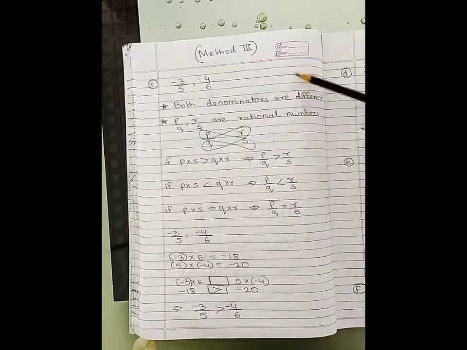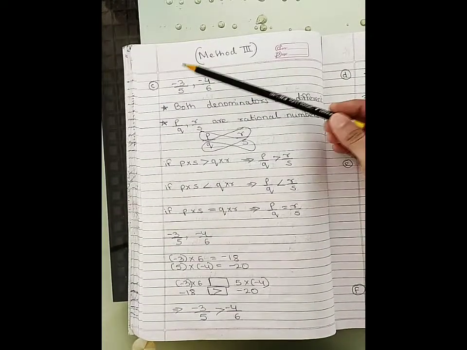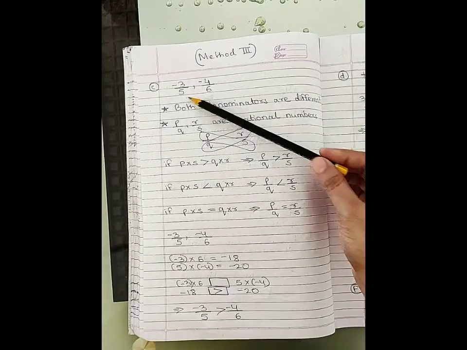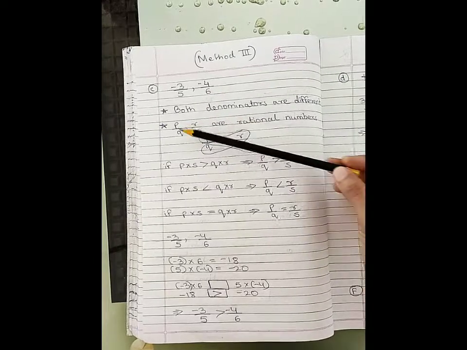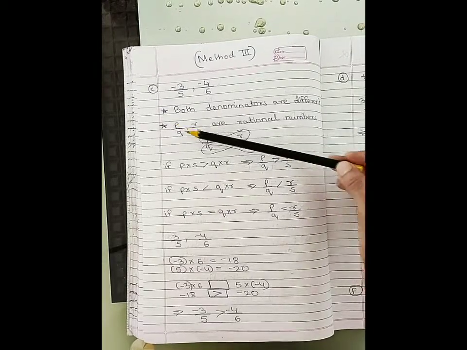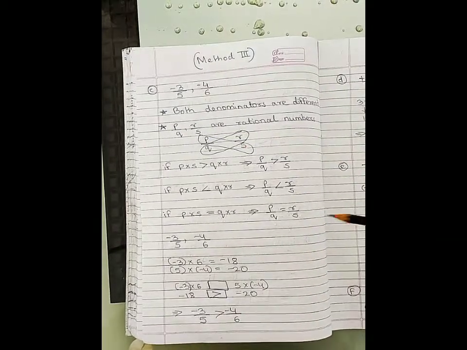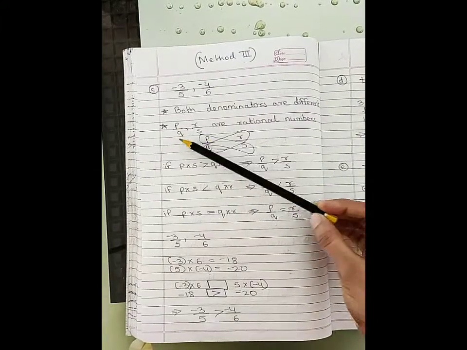Now let us see the third method of comparing rational numbers. Minus 3 upon 5 and minus 4 upon 6 are given. Both the denominators are different, so we will compare like this. If we have two rational numbers p upon q and r upon s, we use the butterfly method, also known as the cross multiplication method, and we find the products of p and s, and q and r.